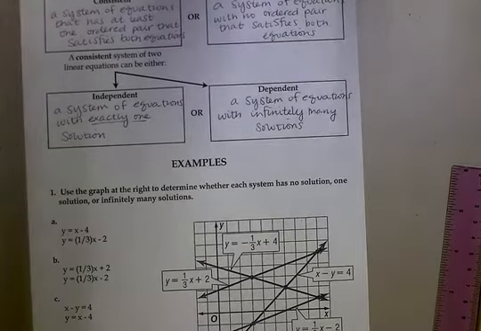All right, let's do a few examples. First we're asked to determine whether each system, each pair of equations here, has no solution, one solution, or infinitely many solutions. So what we're really looking for is which case, intersecting, same line, or parallel lines, each of these sets of equations is. So let's take a look at the first example.